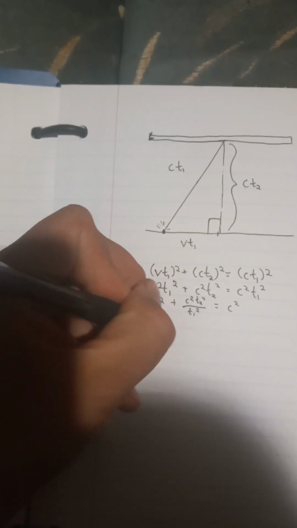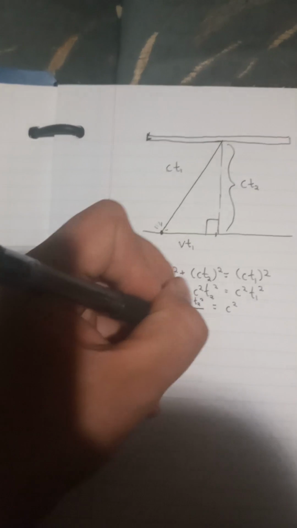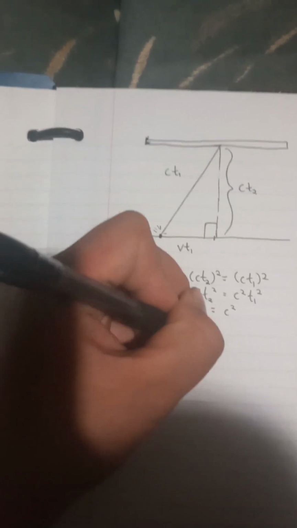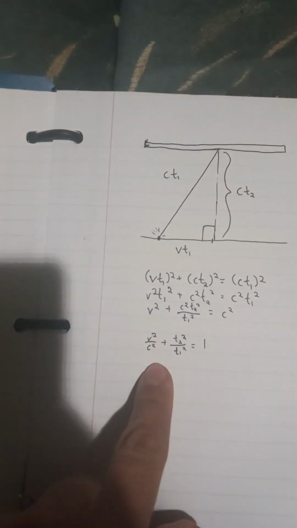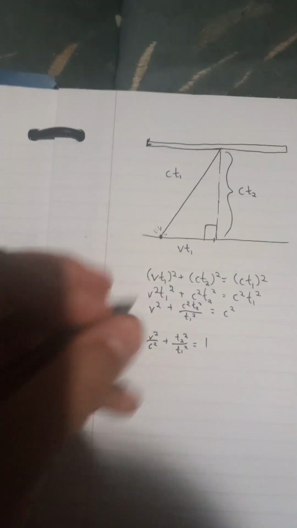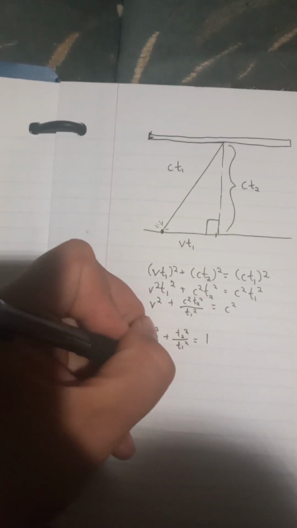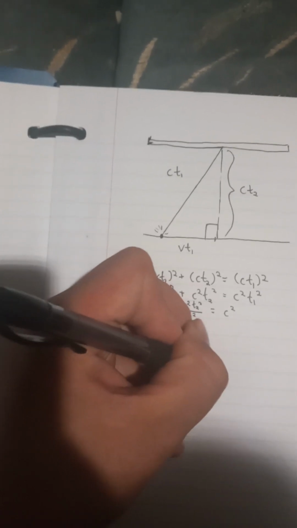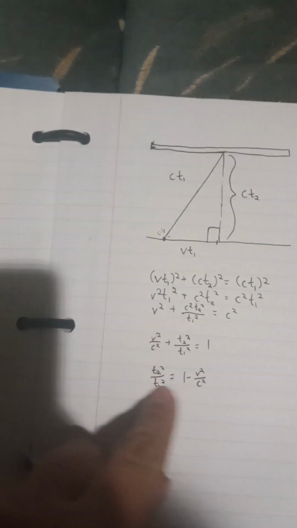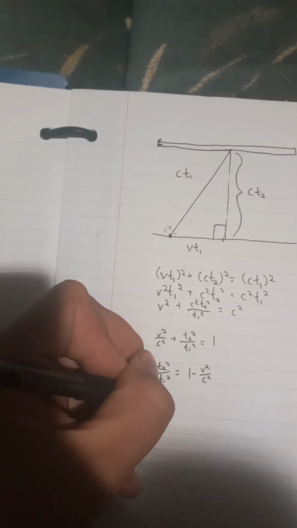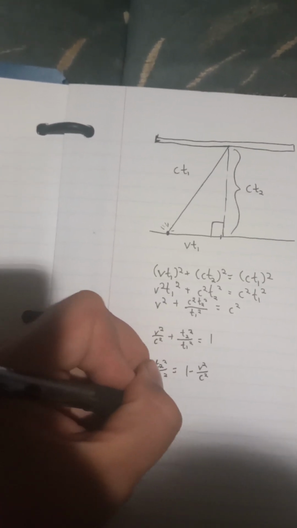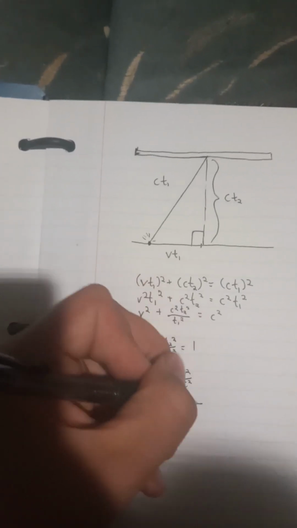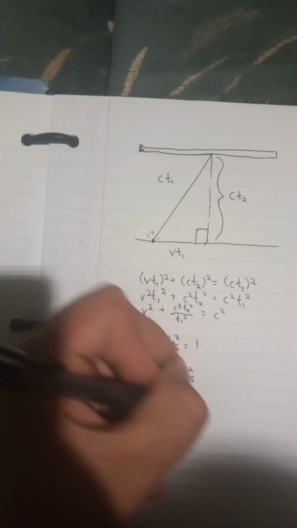And what we're going to get is v squared over c squared plus t2 squared over t1 squared is equal to 1. Now what we're going to do is take this term right here and move it over to the right hand side. So we get t2 squared over t1 squared is equal to 1 minus v squared over c squared. And now we're just going to take the square root of both sides. We get t2 over t1 is equal to the square root of 1 minus v squared over c squared.